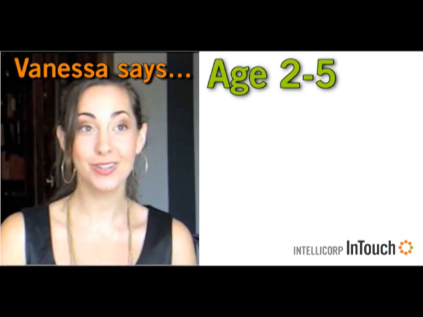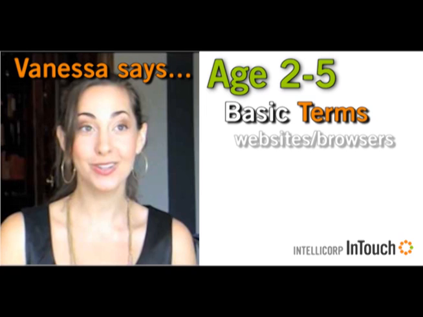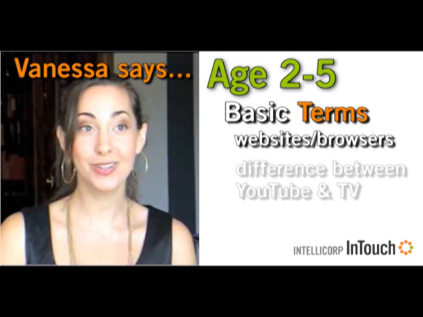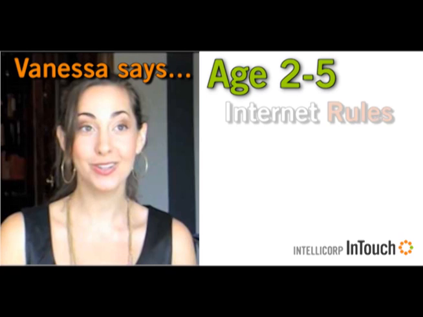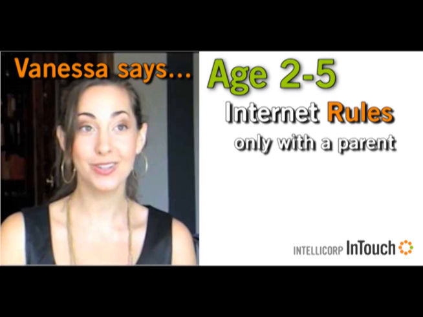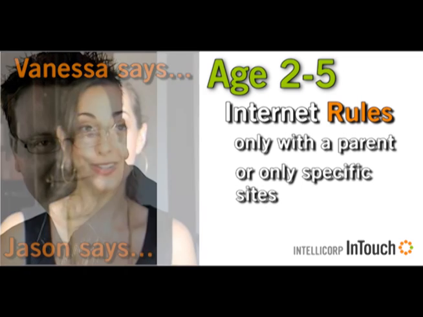Here are the topics to cover for this age group. Cover the terms. Go over what a website is, what a browser is, what the difference between YouTube and TV is, the basics of a computer such as a keyboard and a mouse. I would hope, she says, that at this age, a child should only be going online with mom and dad or left in a set game or website. Go over the rules about using the computer with or without mom and dad and what is allowed.